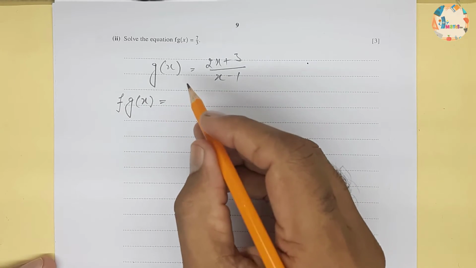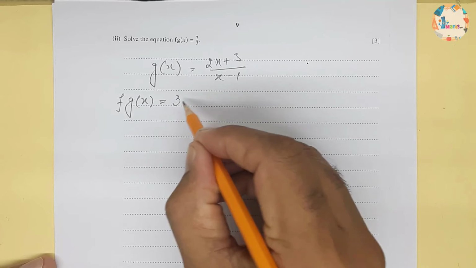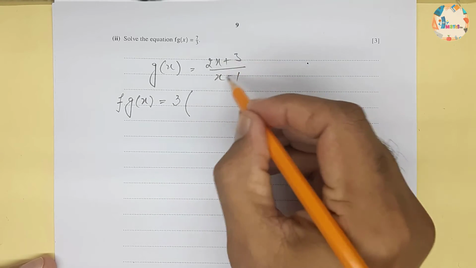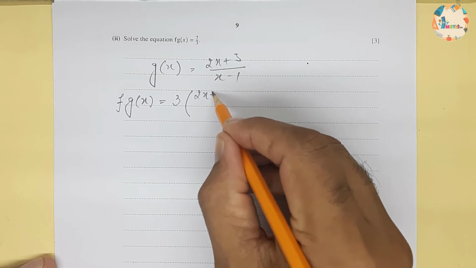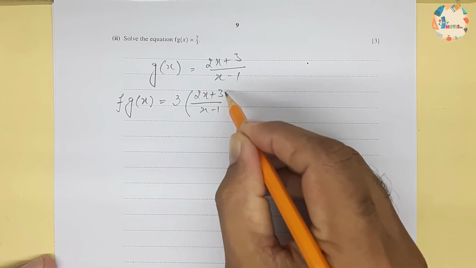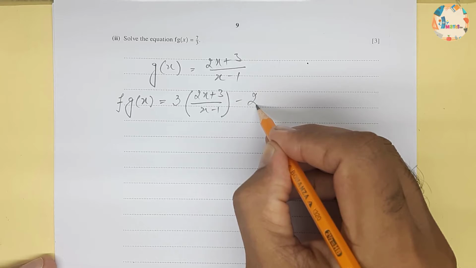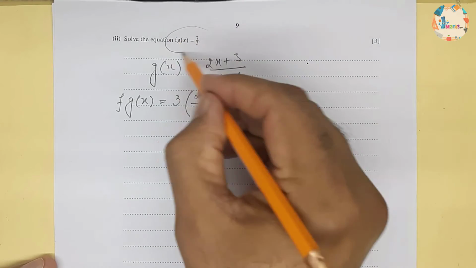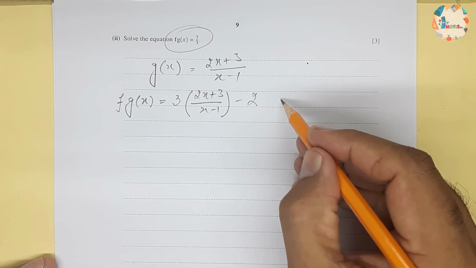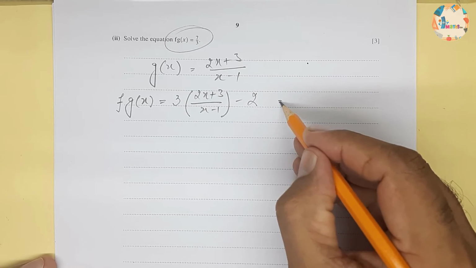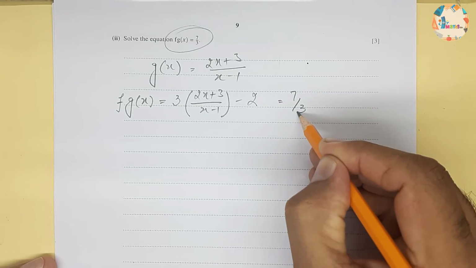F of x is 3x minus 2, so 3 into this x value, so 3 times 2x plus 3 over x minus 1, and then minus 2. And it is provided in the condition of the question that this is equal to 7 by 3, so we can write this equal to 7 by 3.